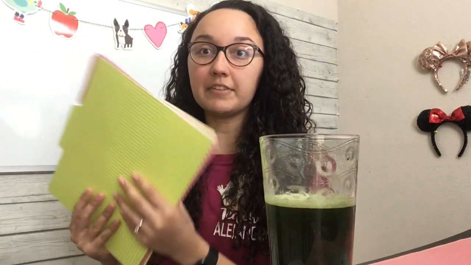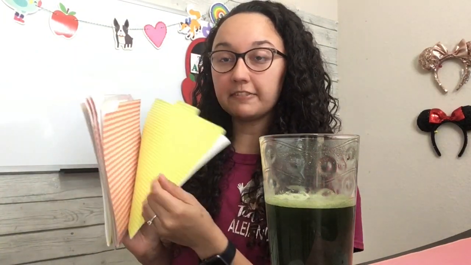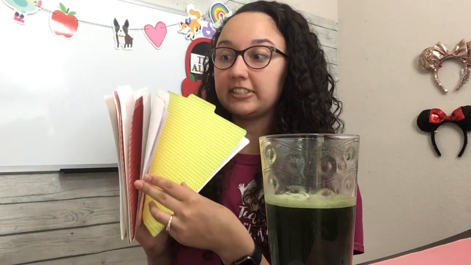So I just have them laid out on my table. I have all of my tutoring sessions in a file folder, and then the one class I'm teaching today, I also have that in a file folder. So these just stay on my table, and once I'm done with that class, I go and put it on my bookshelf.